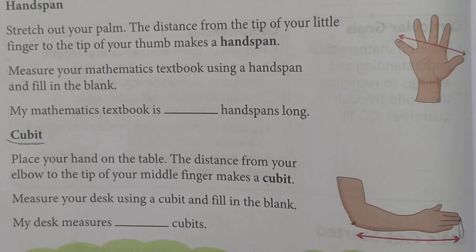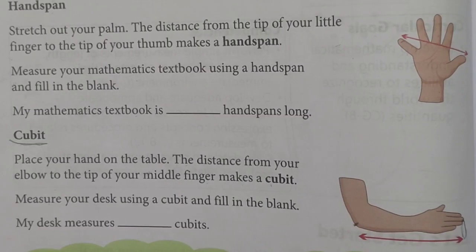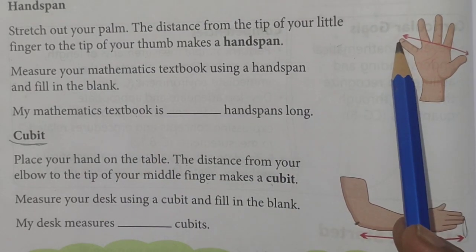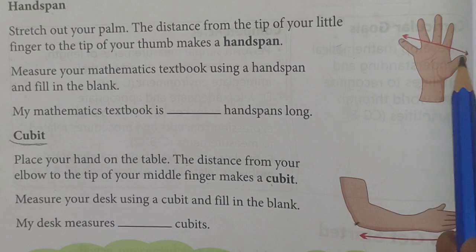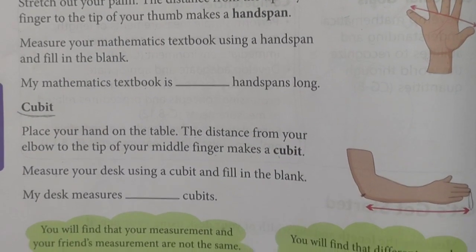Suppose in school you use a desk, or at your home you use a study table. You can measure that by using your cubit. What is meant by cubit? The distance from elbow to tip of middle finger. And what is meant by handspan? The distance between the tip of the little finger and the tip of the thumb. That means you can use your hands to measure lengths.